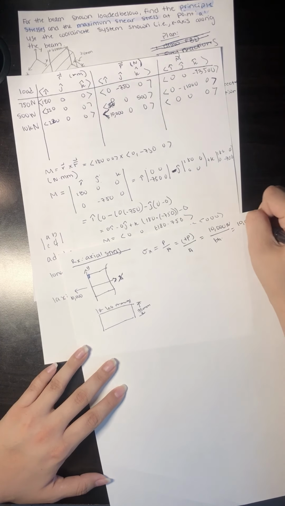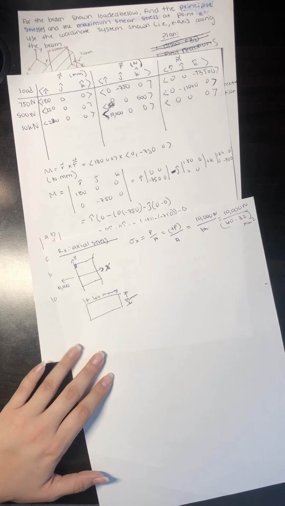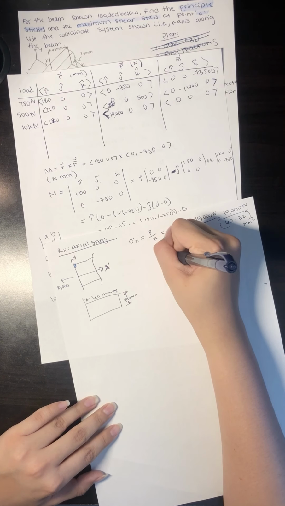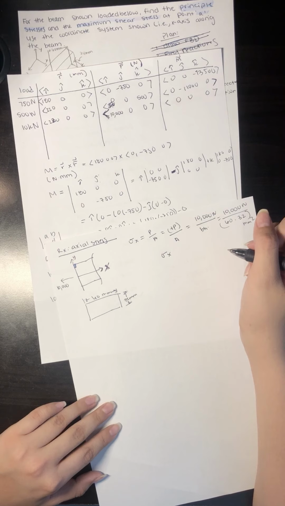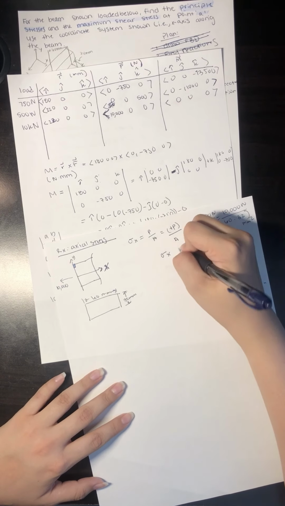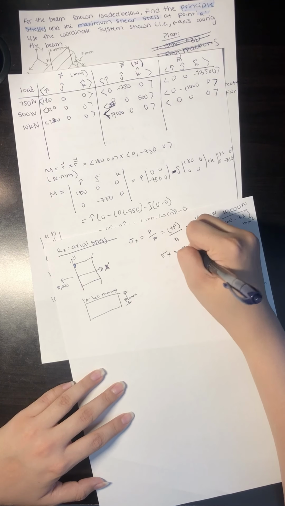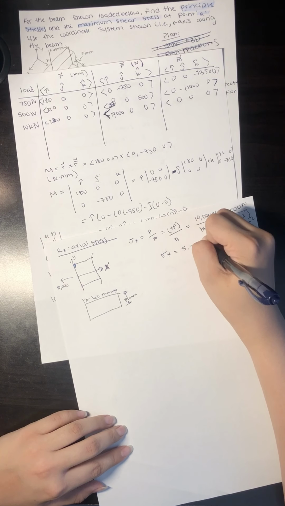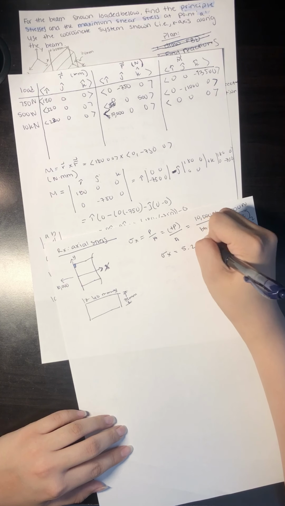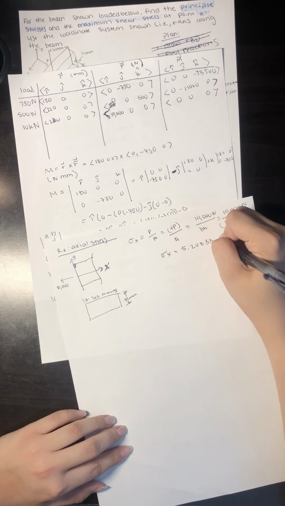It's 10,000 newtons over 60 times 32. It's going to be millimeters squared. Alright, and this gives us our axial stress of 5.20833 newtons per millimeter squared.